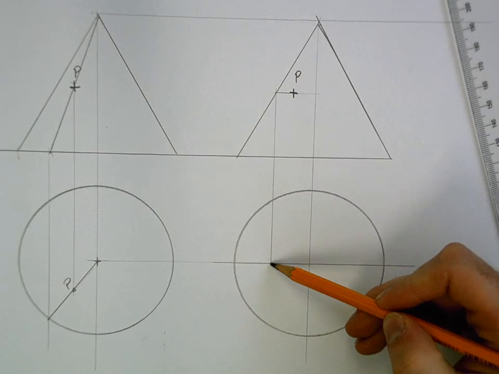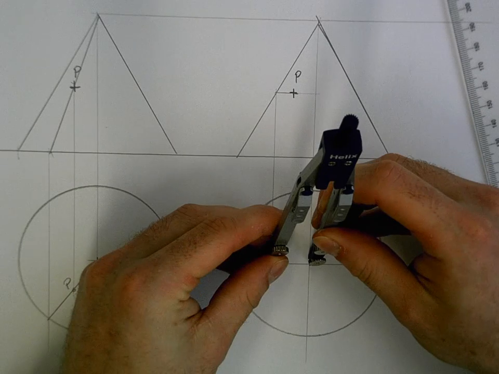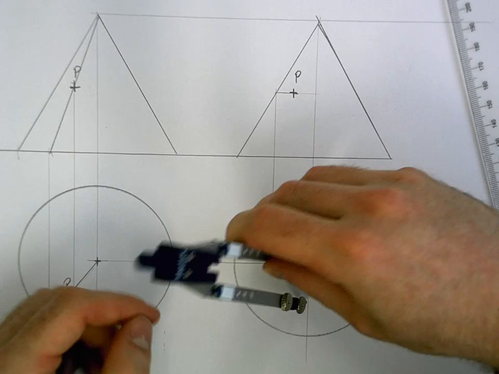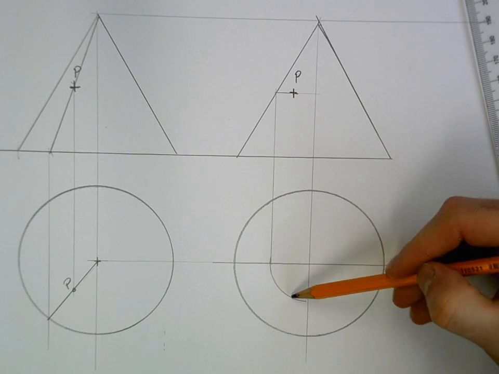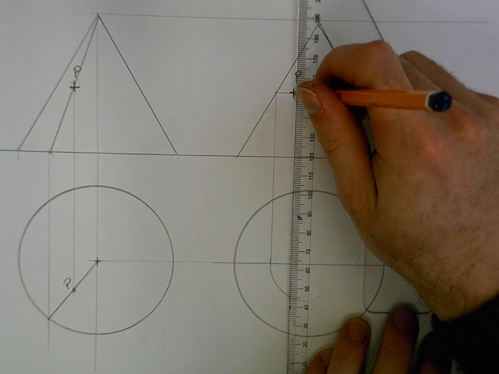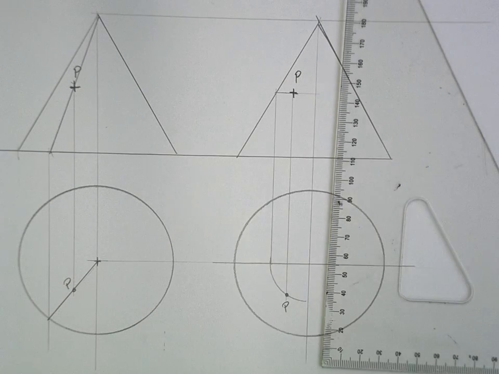Okay, so that's the temporary location of point P. And what we can do then is rotate it around with our compass. We know point P has to be somewhere along that arc, and then all we have to do is drop it down and mark off where it crosses over. So that would be the location of point P.